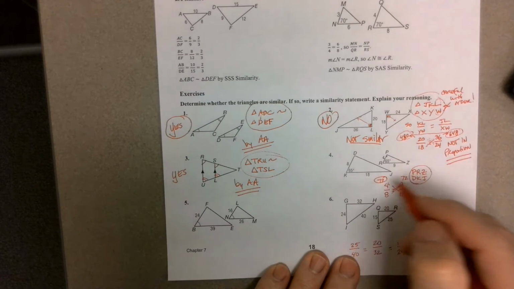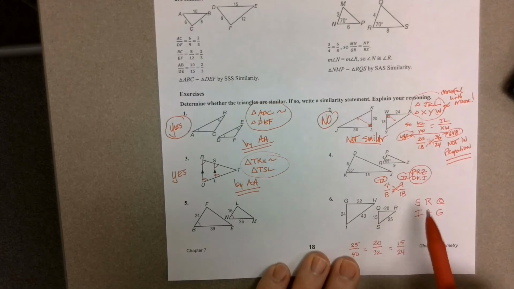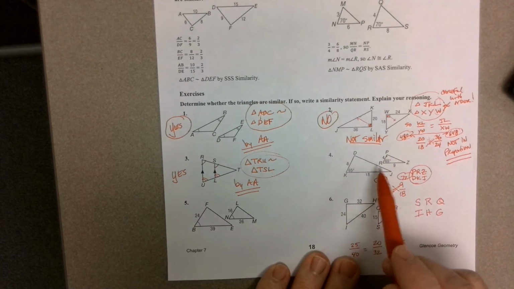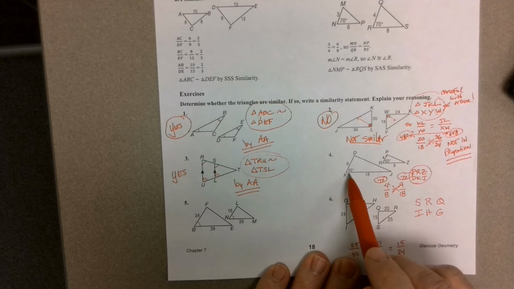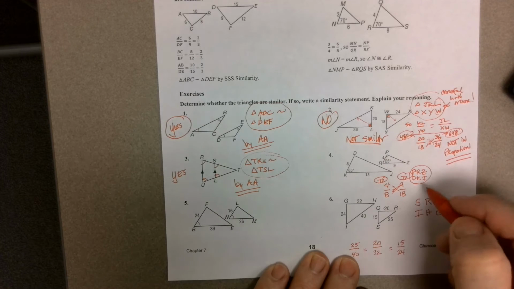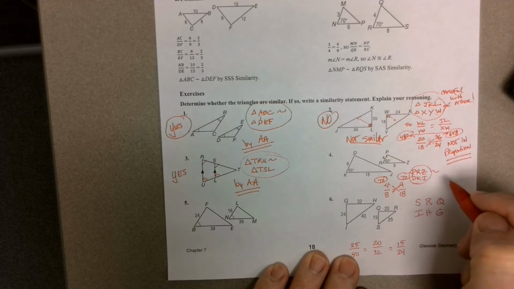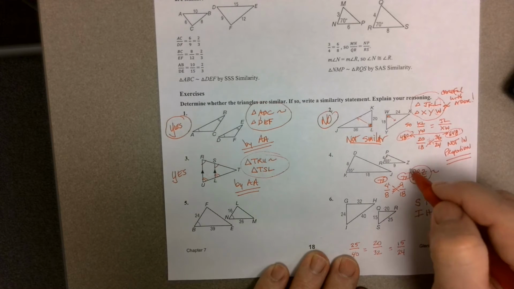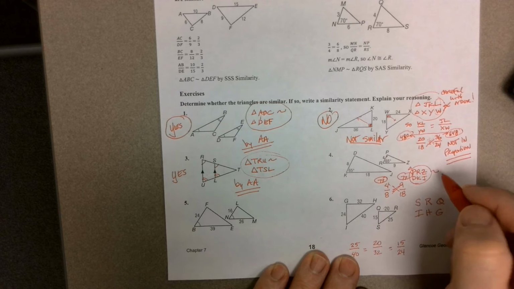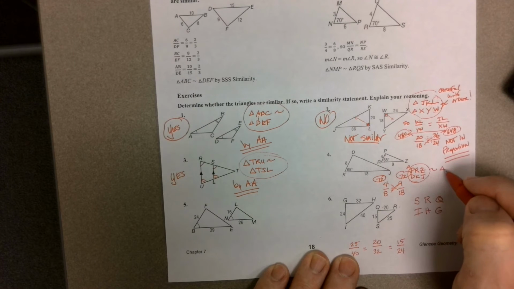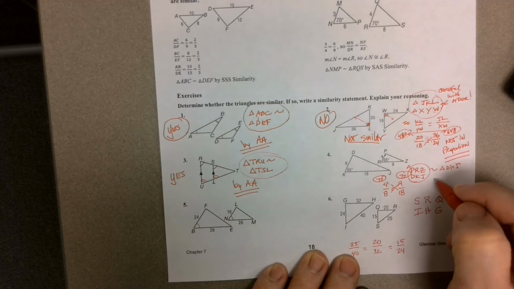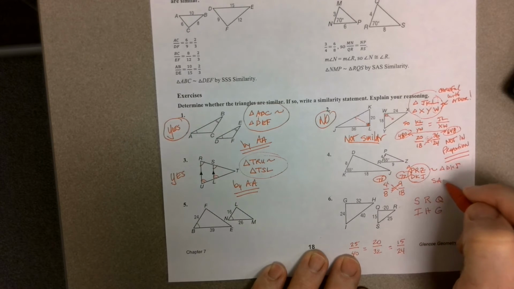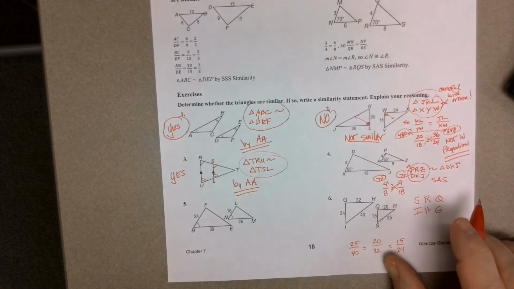And so I know that these are in proportion, and so therefore I have two pairs of sides that are in proportion, and I have an angle that's included, or between, and so therefore, yes, these are similar. Triangle PRZ is similar to triangle DKJ, and the reason is because of the side angle side similarity.